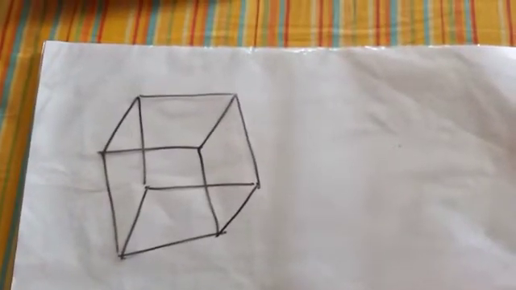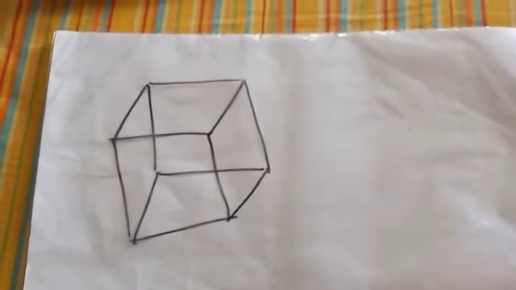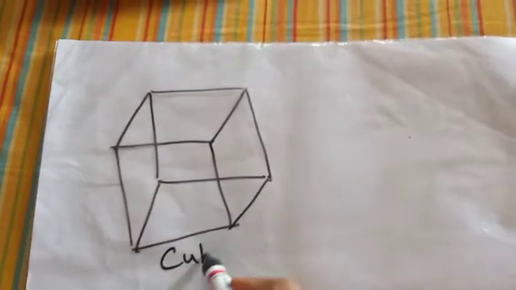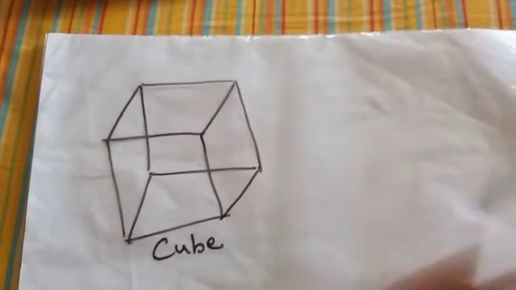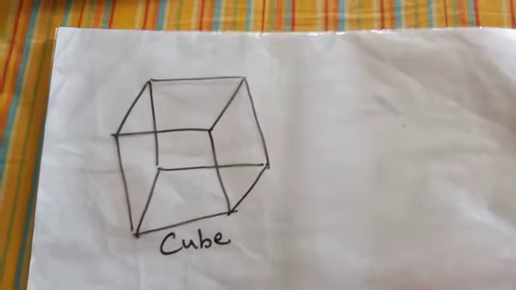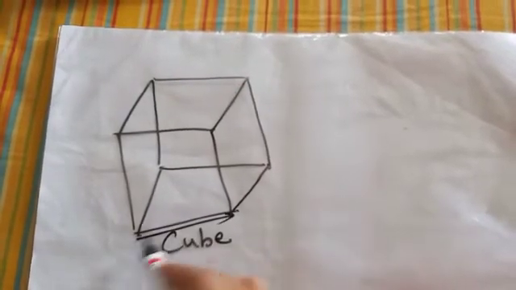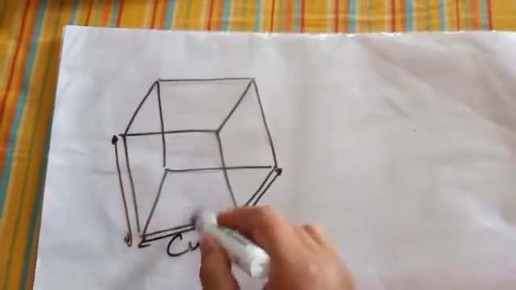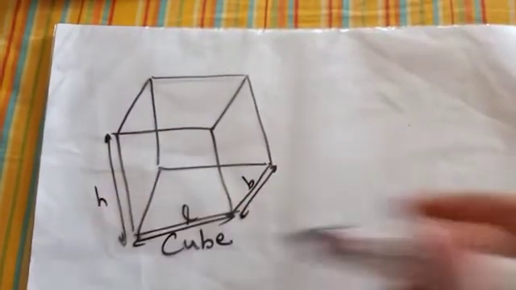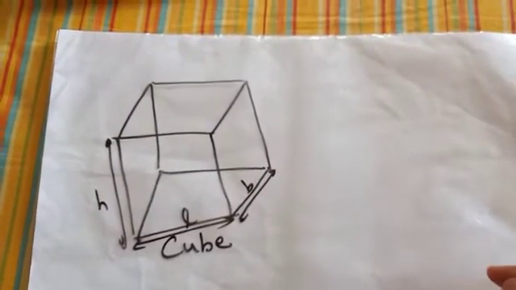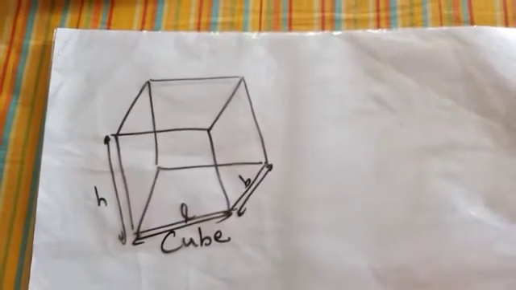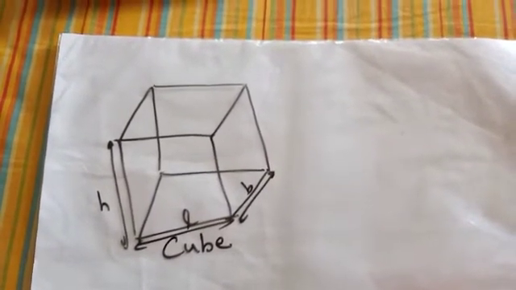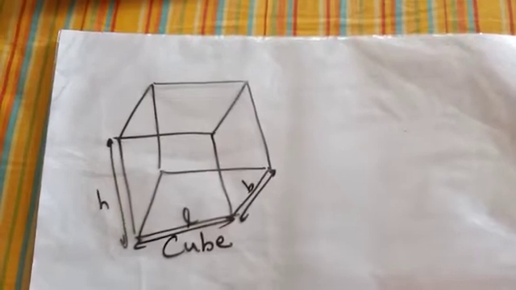When I talk about a cube, the first picture which comes to my mind is something like this: there is a box and the box has equal length, breadth and height. So this is length, this is breadth and this is height, L, B and H. And if all of them are equal, then we say that we have got a three-dimensional object which is called a cube. So it has three dimensions.